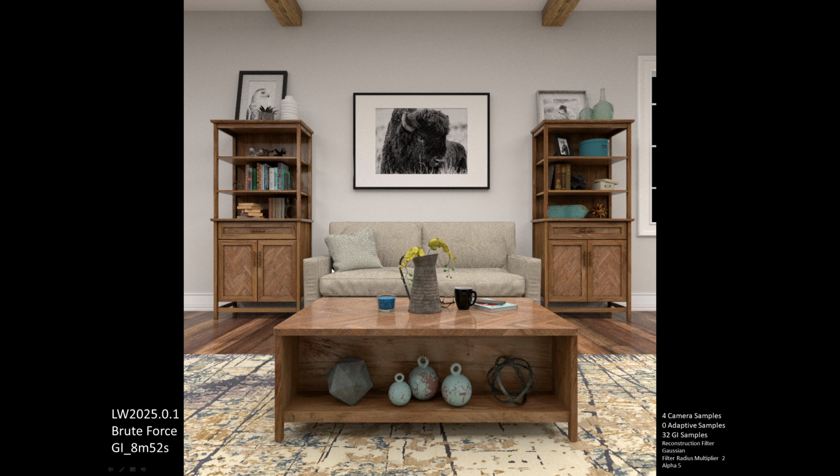So the next step would be, can we increase the camera samples to get a little bit better output. Now this is probably fine for animation. I think it would completely pass for moving images. I think sometimes a super sharp image can be a little bit sterile.